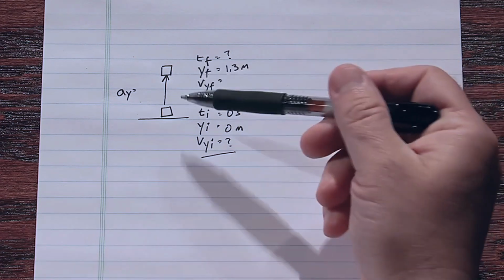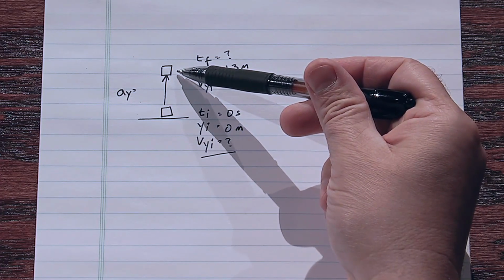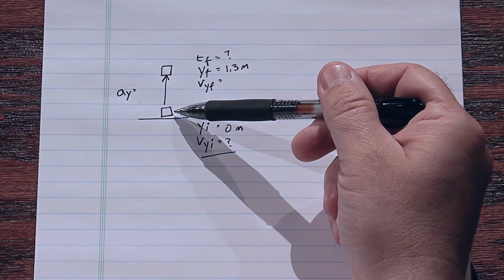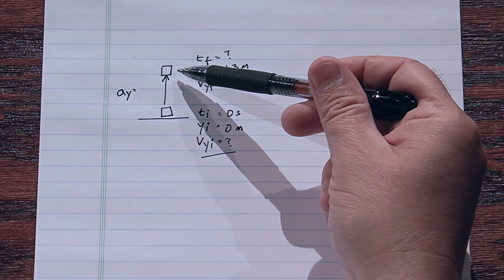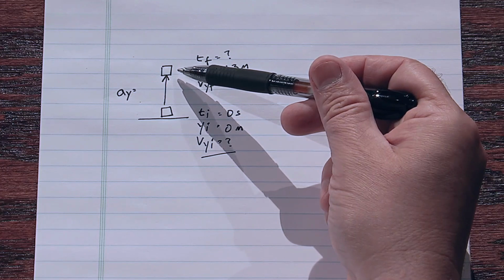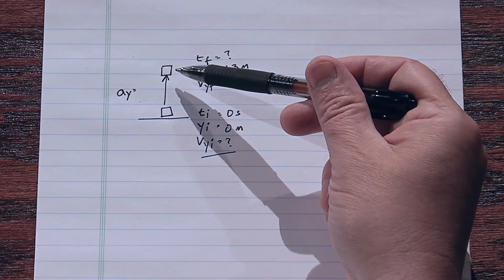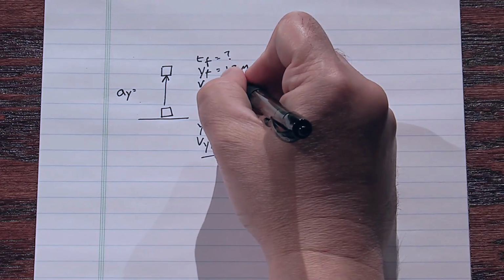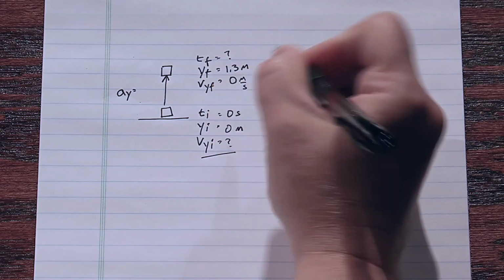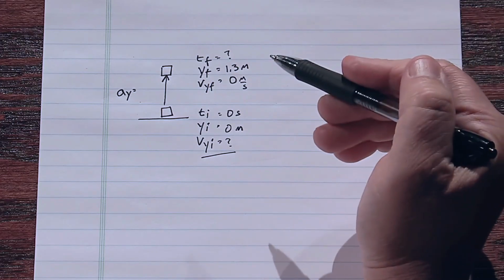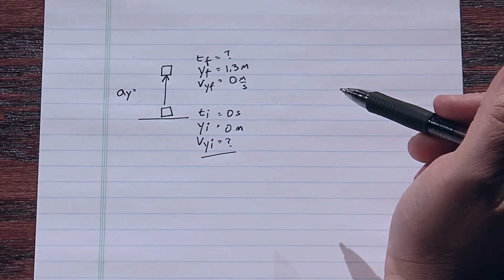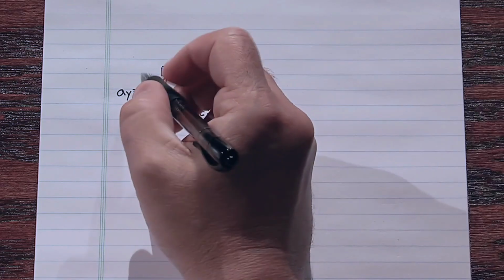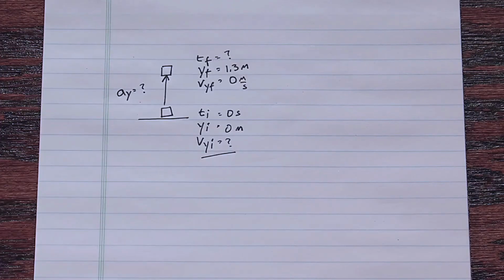And that is, if he jumps 1.3 meters up, and that's as high as he gets, then at that point, when he's at the top, he's not moving up anymore. He's right at the instant between moving up and down. So at the very top of his 1.3 meter jump, we know that v_y final is 0 meters per second. For just a moment, he's in between moving up and moving down, which means that he's not moving at all. So v_y final is 0 meters per second. And a_y, we don't know.